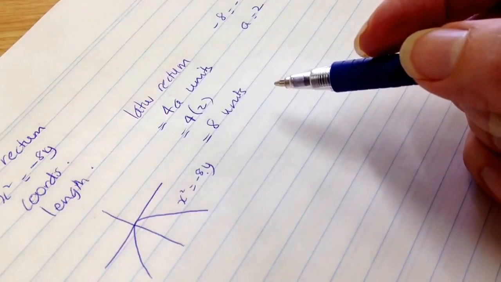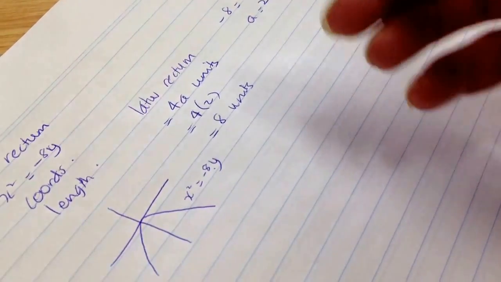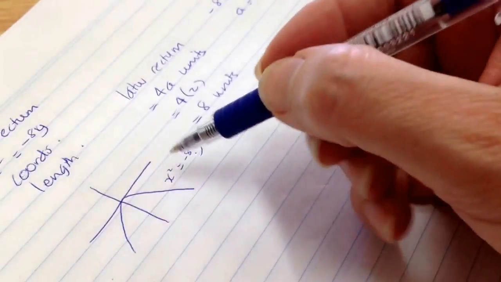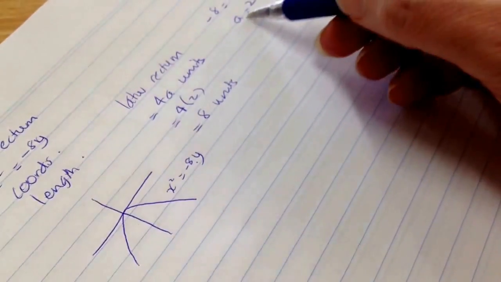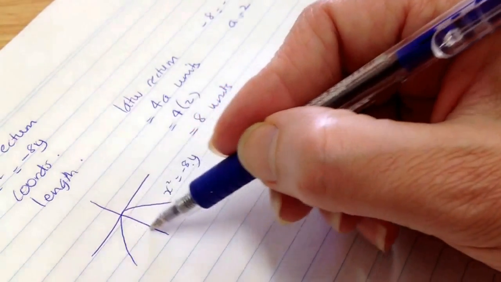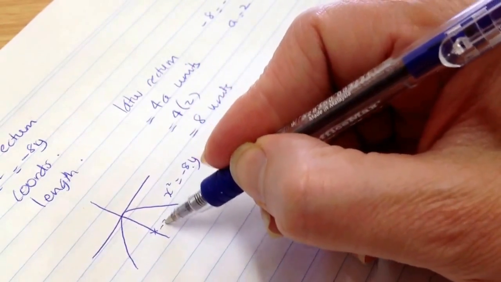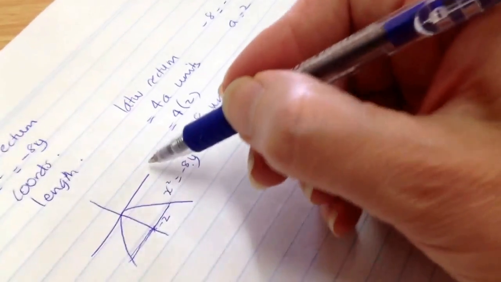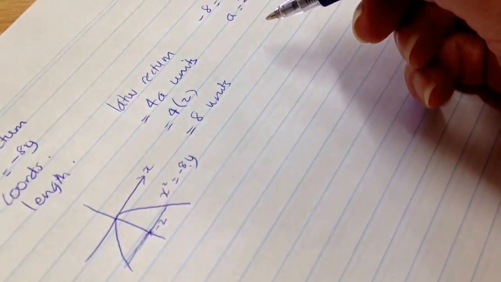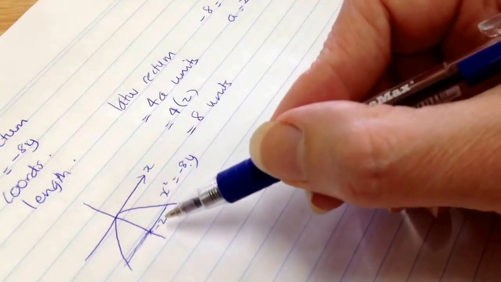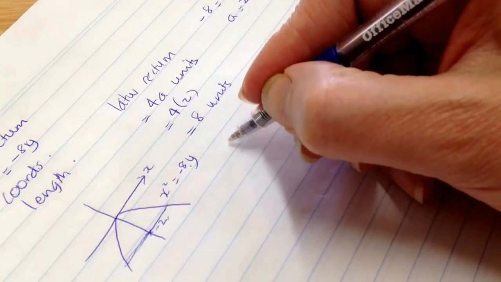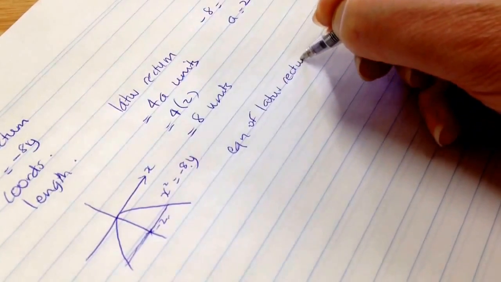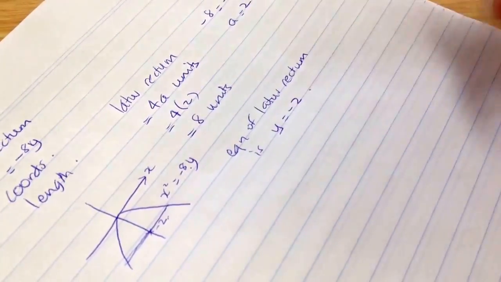The first part of the question said find the coordinates of the endpoints of the latus rectum. Now, that means that the latus rectum is going through 0, minus 2, because the focal length is 2 and this is a parabola concave down. It goes straight across. It's actually the focal chord that's parallel to the x-axis. That's what the latus rectum is in this case. So what's the equation of this line? Well, the equation of the latus rectum is y equals minus 2.